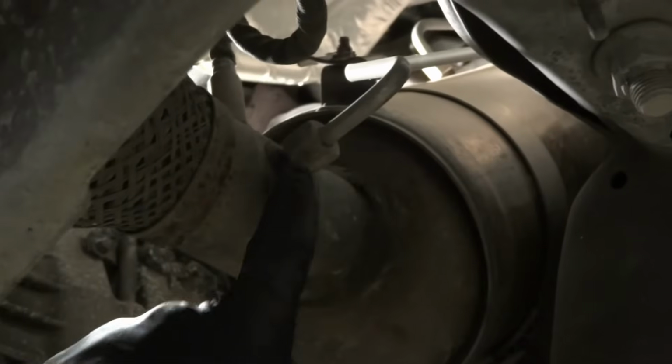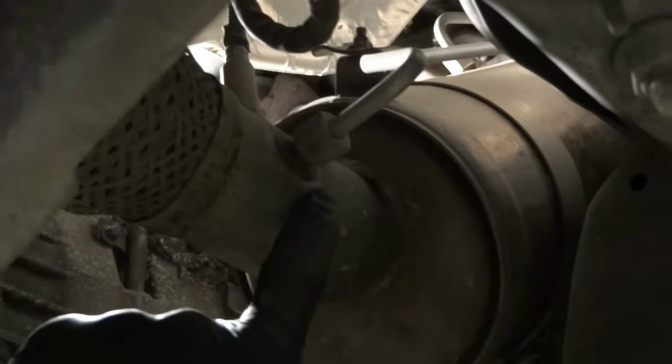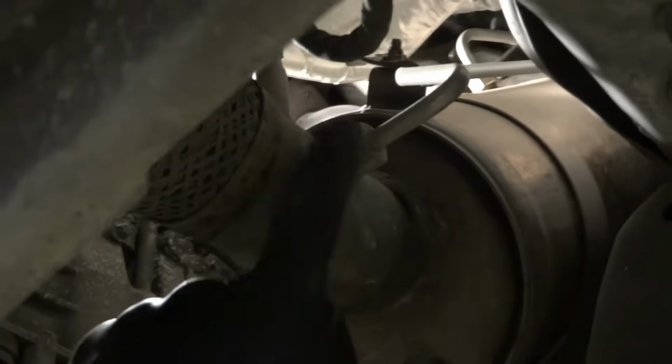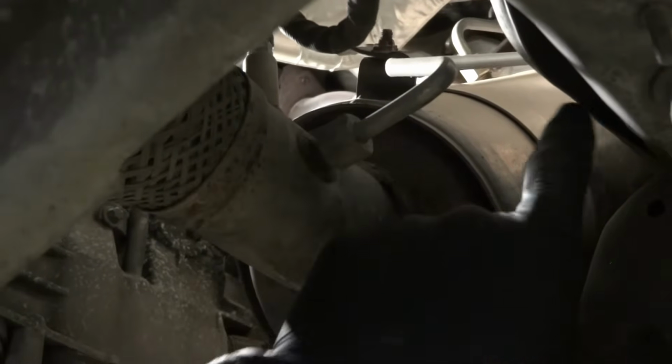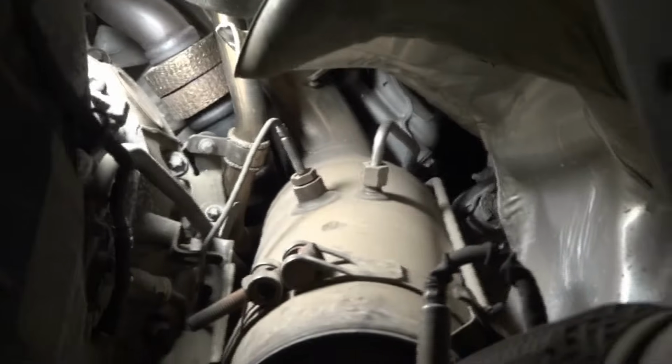All right, so down over here, we have another tube. This tube over here is on the outlet of the diesel particulate filter, and this tube also goes to the pressure differential sensor. The pressure differential sensor monitors the pressure between the outlet tube and the inlet tube to know if there's a restriction in the DPF. So now we're gonna undo that tube over there so we can spray the diesel particulate filter cleaner in the DPF. I'm gonna grab a wrench so we can undo that tube.